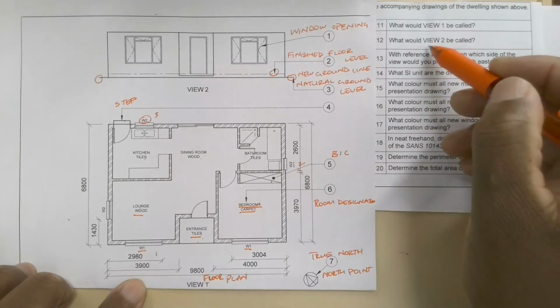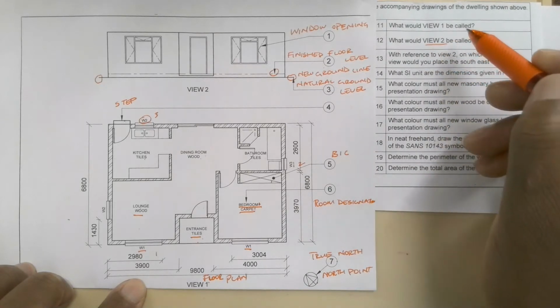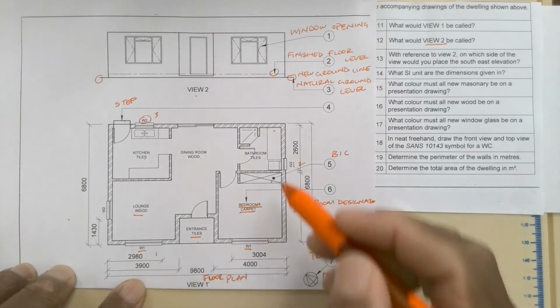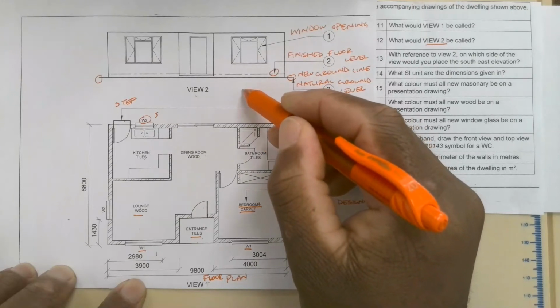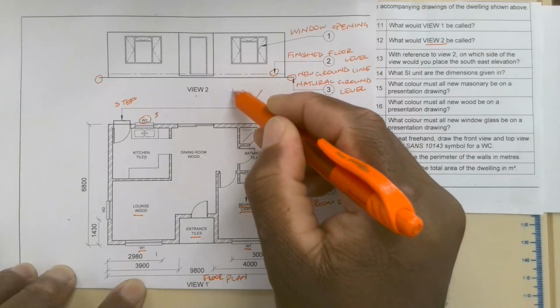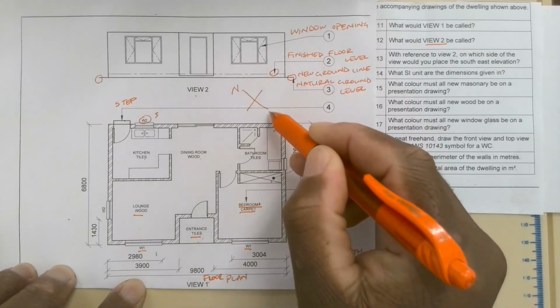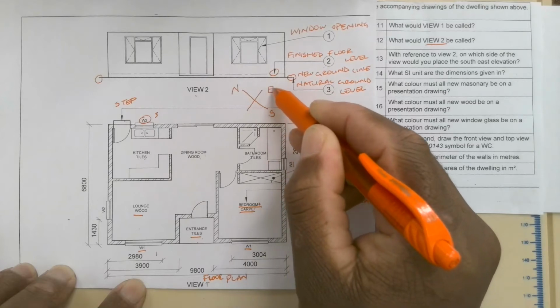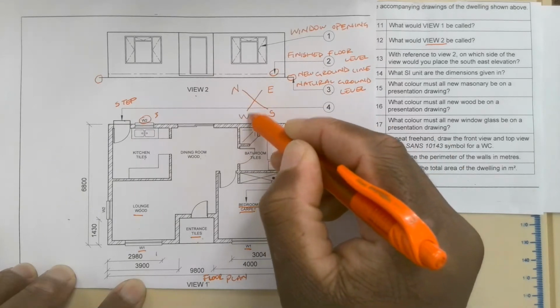This is very important to understand. View 2. This is view 2. Now, we need to call this view using the north point or a true north. So, if I may just draw it here, this is what it looks like. This will be your north. Obviously, this will be your south. That will be your east. And this will be your west.